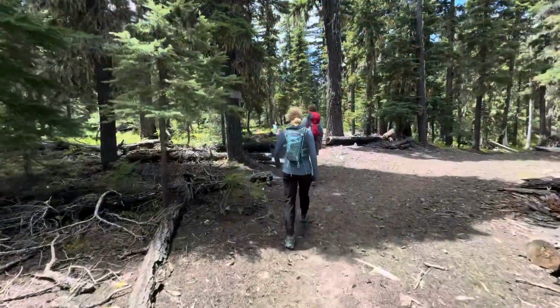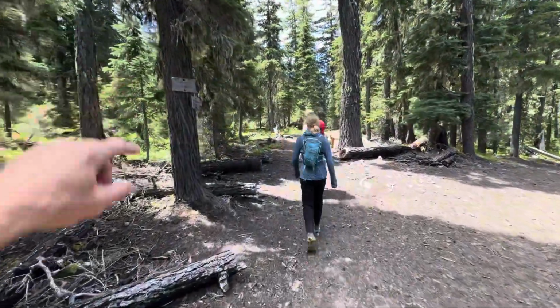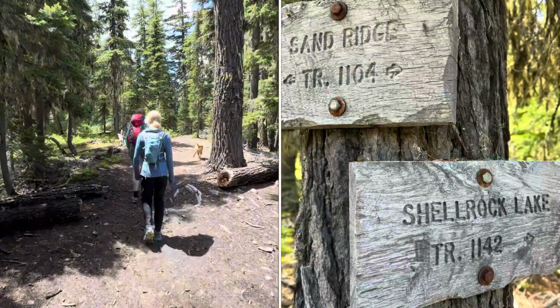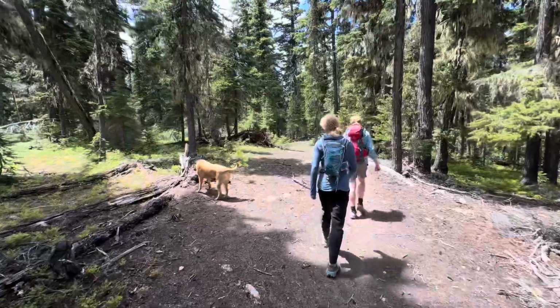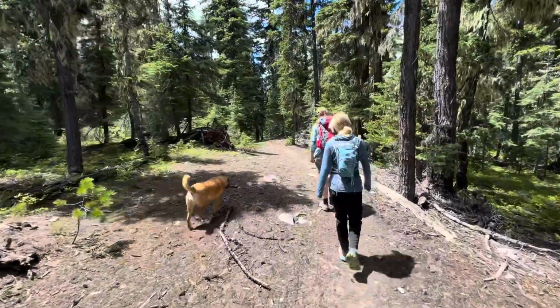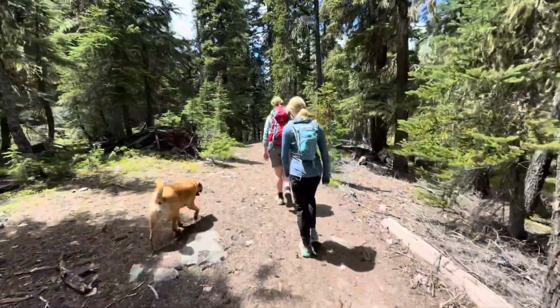So we're just hitting the 2.9 mile mark, and we've arrived at the trail intersection with the Shell Rock Lake Trail. So we're going to stay to the left onto the Shell Rock Lake Trail, and the next trail intersection will be the Spiral Butte Trail.